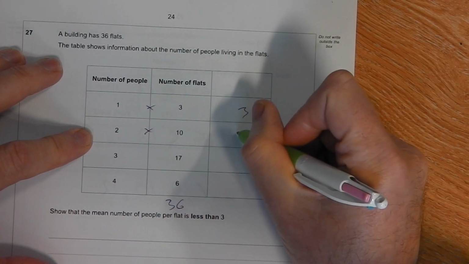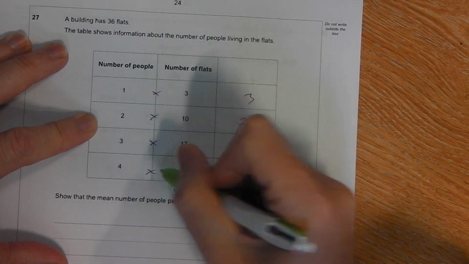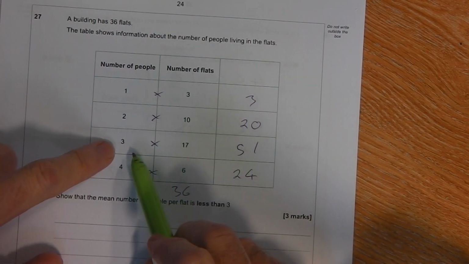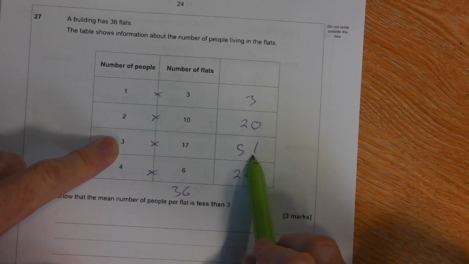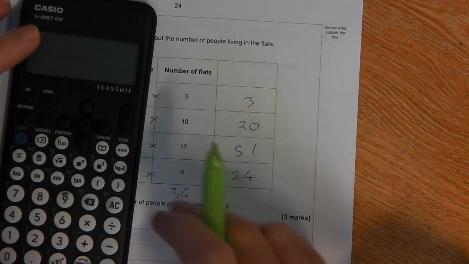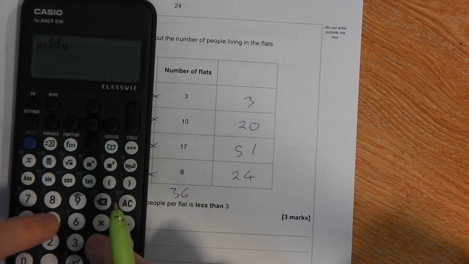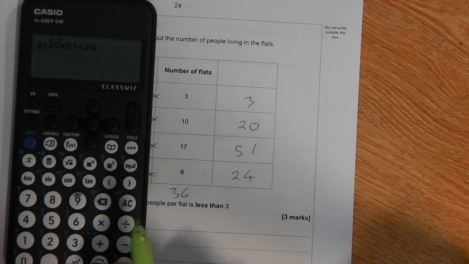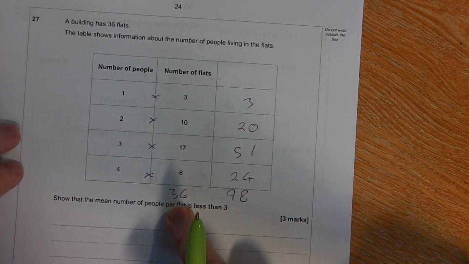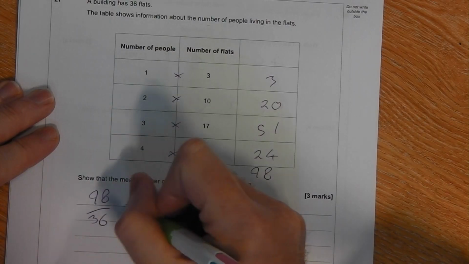2 times 10 is 20. 3 times 17 is 51. And 4 times 6 is 24. Okay. So basically what we're saying there is if you've got 17 flats with 3 people in, that's a total of 51 people. And so on for the rest of it. Okay. So we need to add those up. So 3 plus 20 plus 51 plus 24. And that gives me a grand total of 98. So 98 people in 36 flats. So 98 divided by 36.